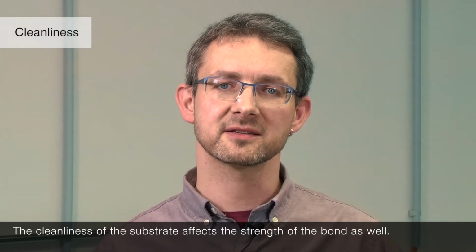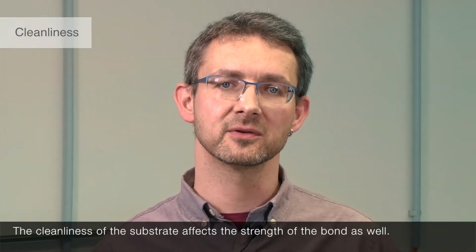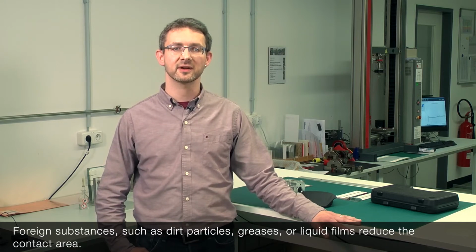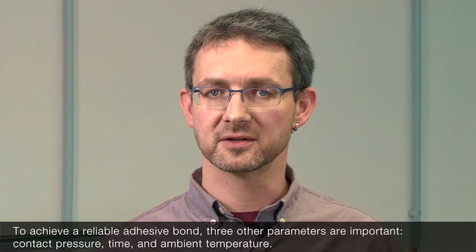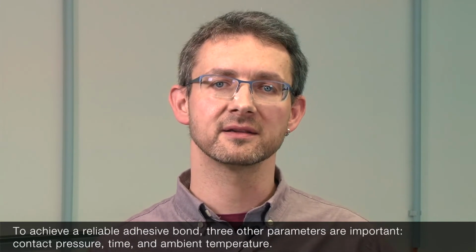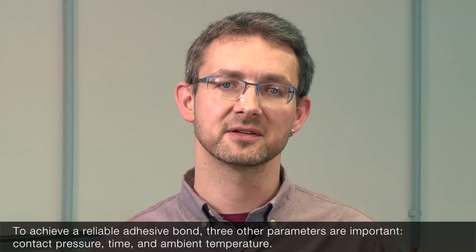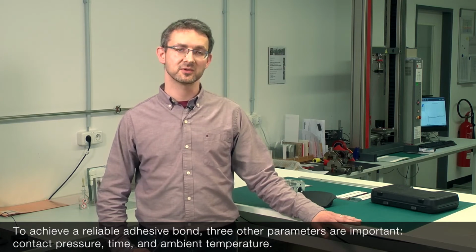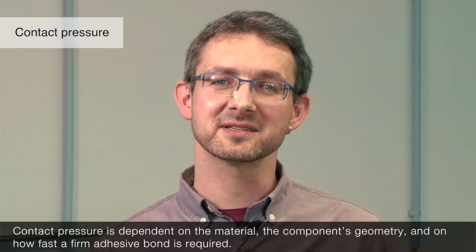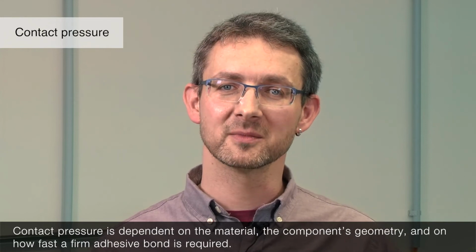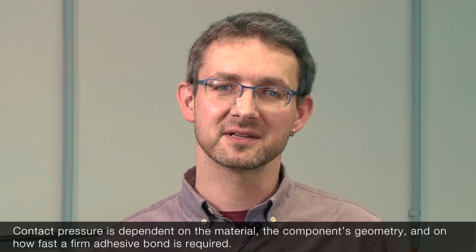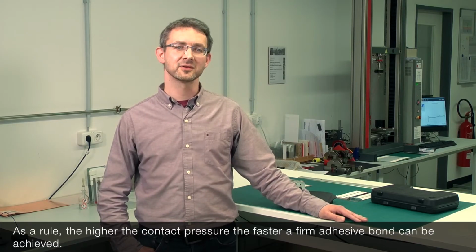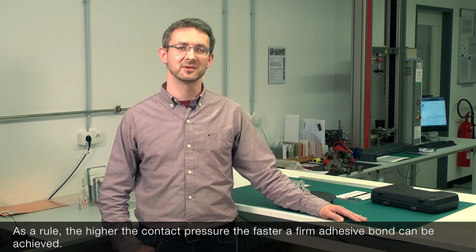The cleanliness of the substrate affects the strength of the bond as well. Foreign substances such as dirt particles, greases or liquid films reduce the contact area. To achieve a reliable adhesive bond, three other parameters are important: contact pressure, time and ambient temperature. Contact pressure is dependent on the material, the component's geometry and on how fast a firm adhesive bond is required. As a rule, the higher the contact pressure, the faster a firm adhesive bond can be achieved.